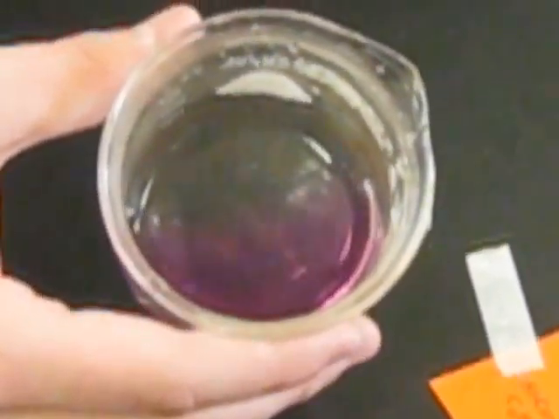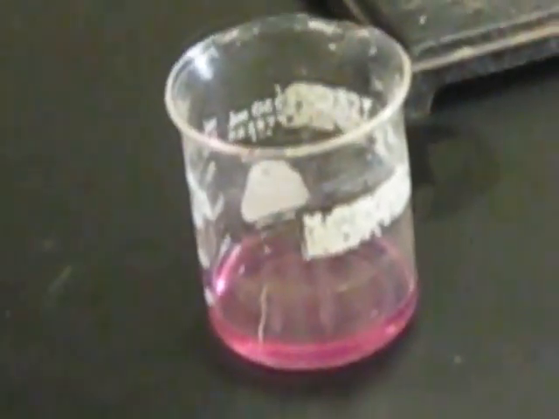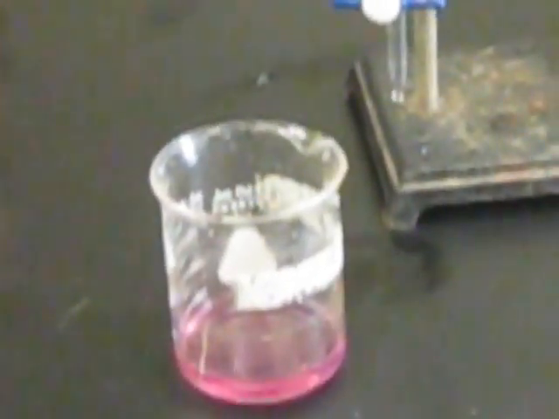Okay, so the color started to hang around. It looks like we got about the color that we needed right at the start there. So what we're going to do now is just stop adding the base and take our reading off of the burette. And it's looking to be about 14.7 milliliters of the base.